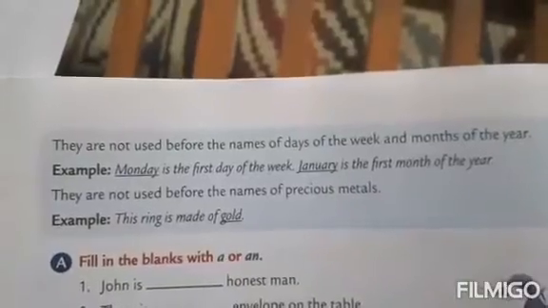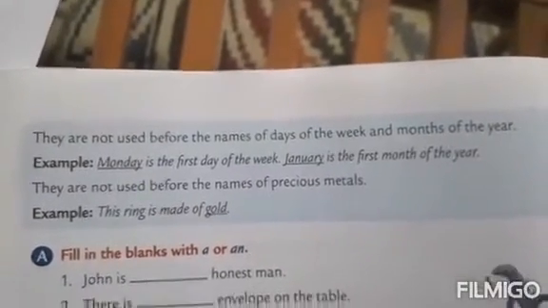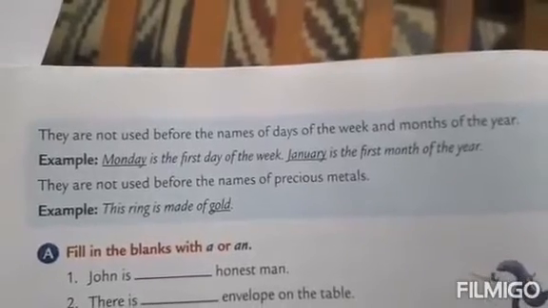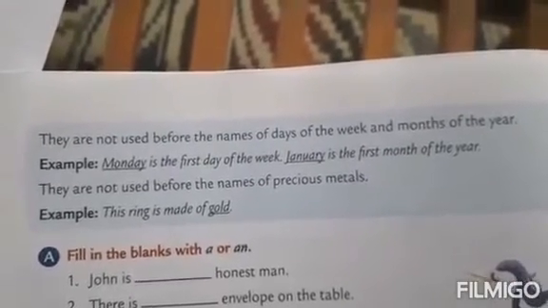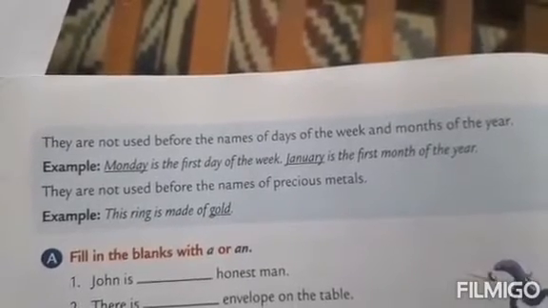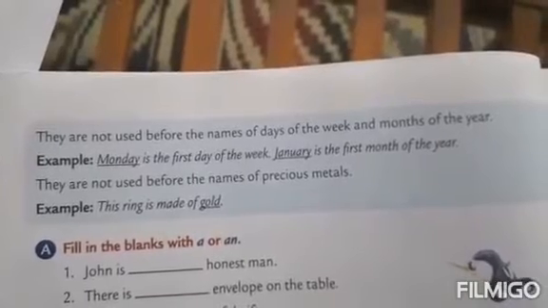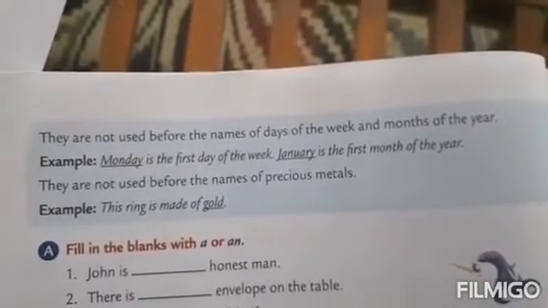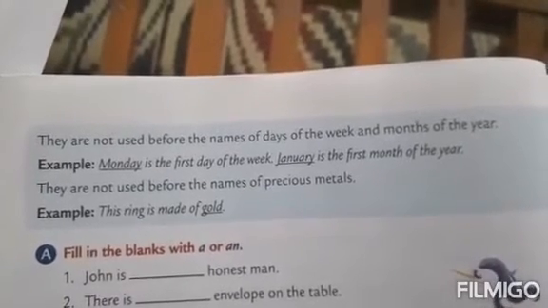Articles are also not used before the names of days of the week and months of the year. For example, Monday is the first day of the week. Here also the articles are not used. January is the first month of the year. Here also the articles are not used in front of the noun.